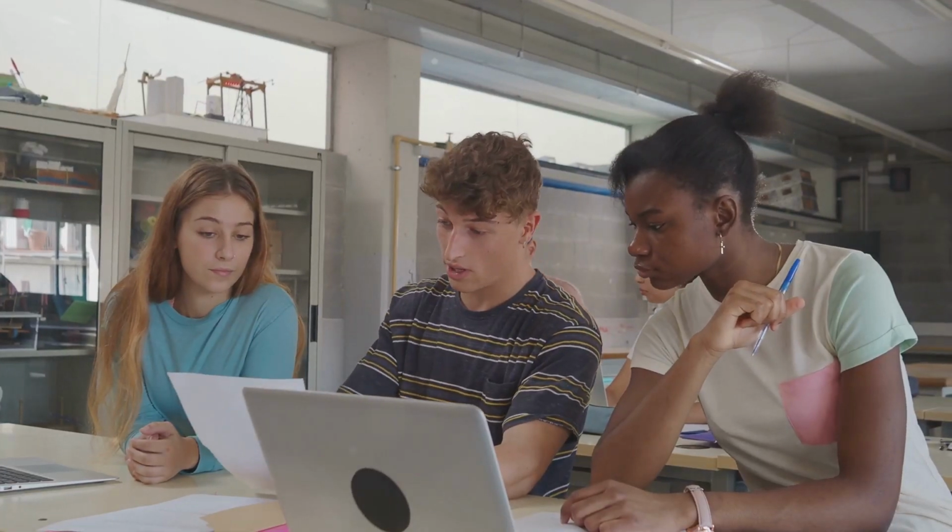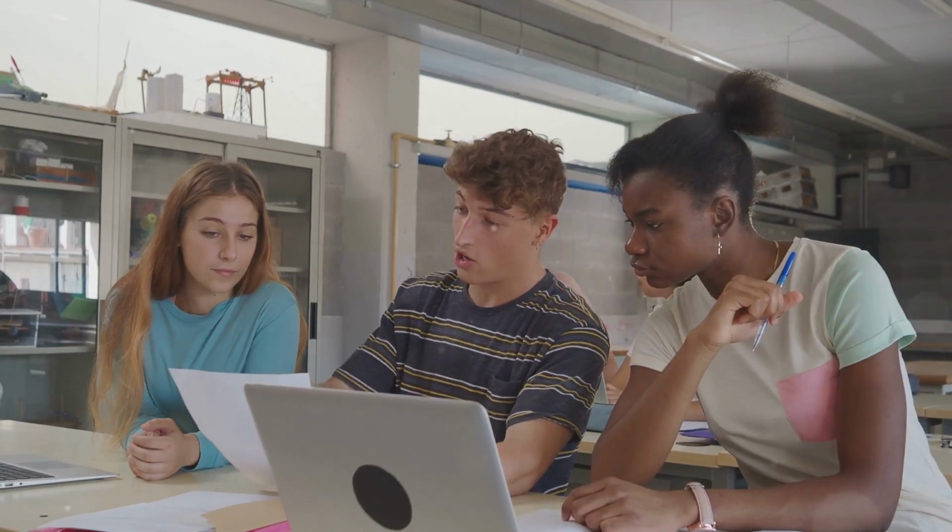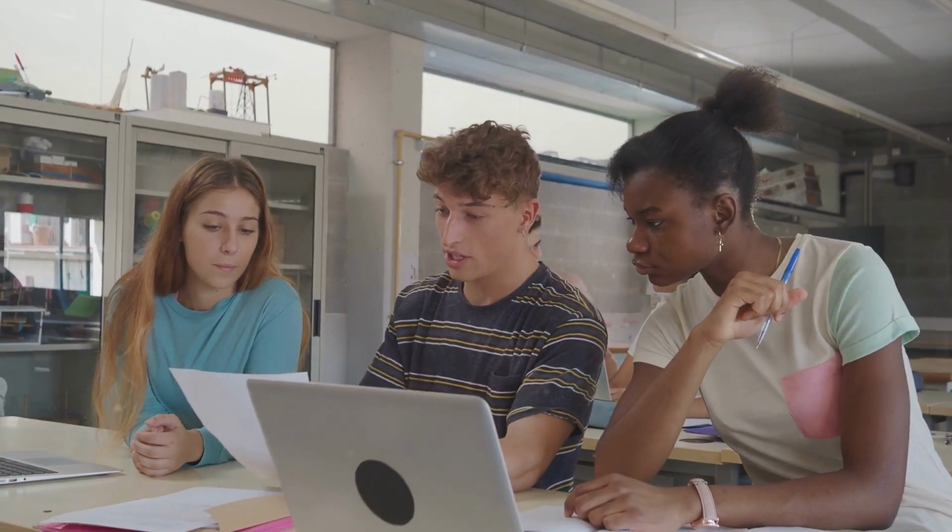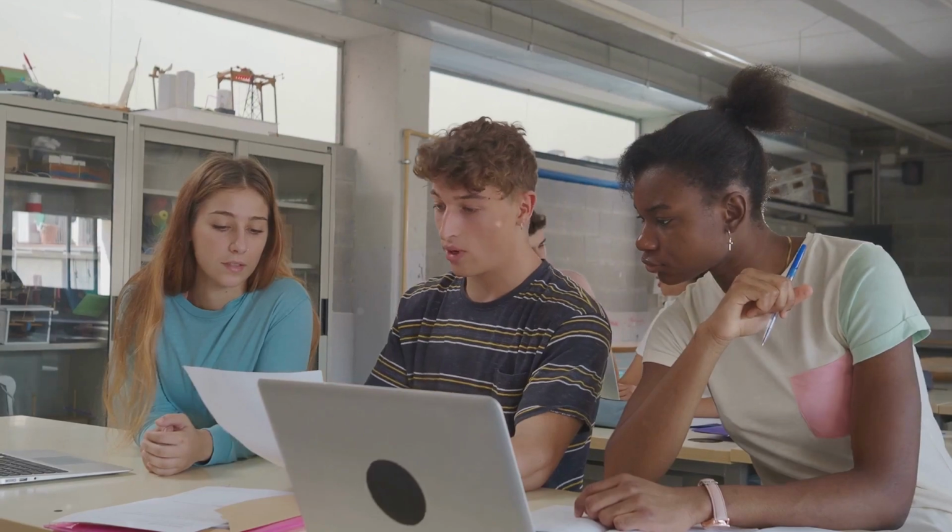Next, we have hyperbole, which is deliberate exaggeration for emphasis or dramatic effect. If a text says, "I've told you a million times," don't take it literally. It's just the writer's way of highlighting the point.